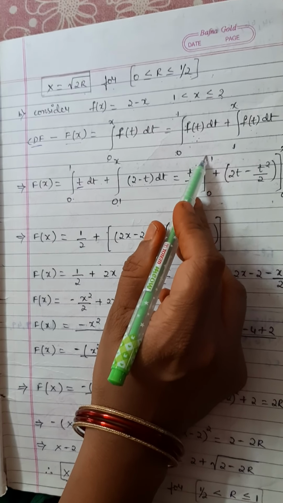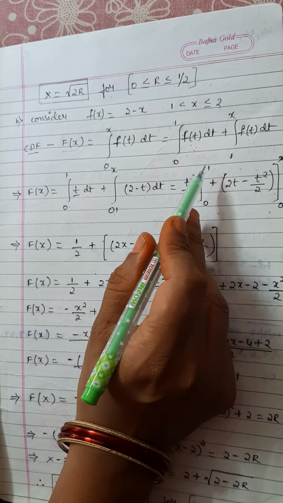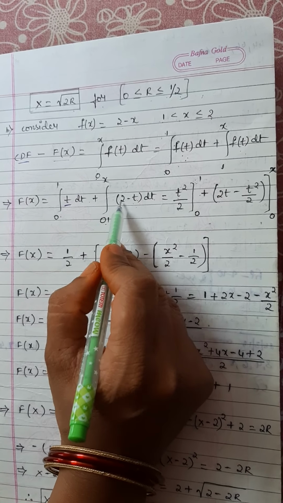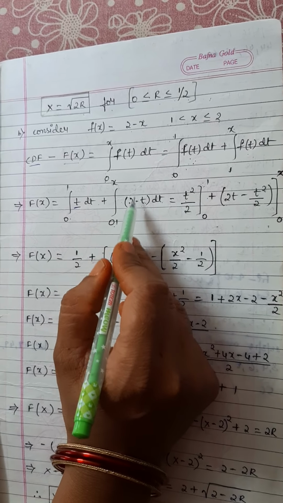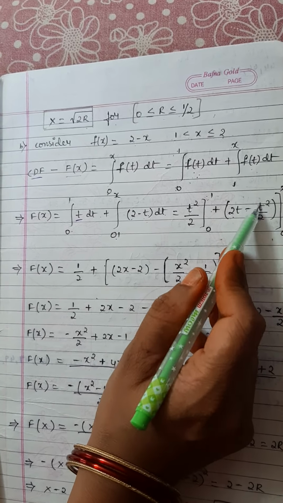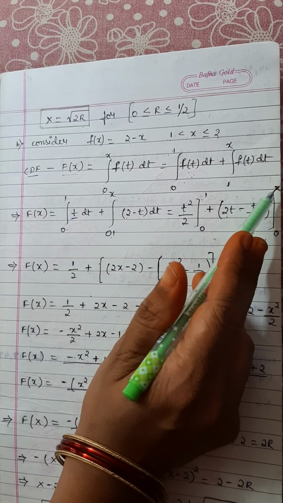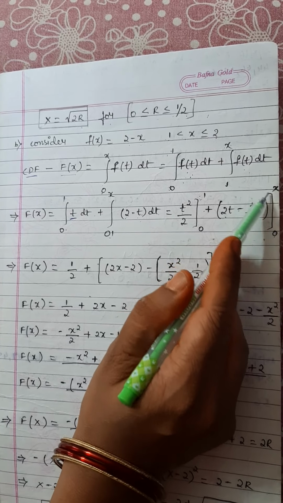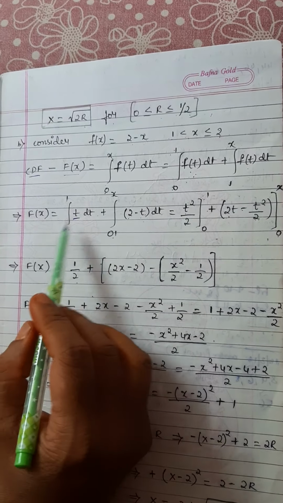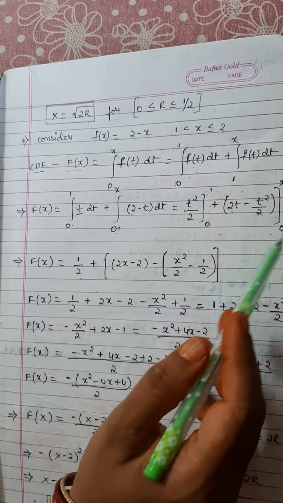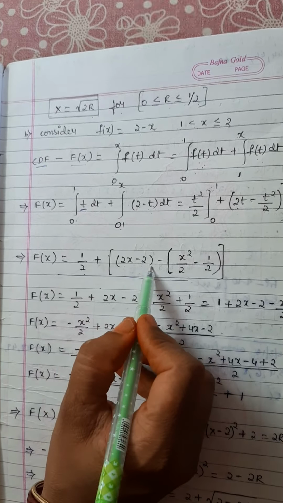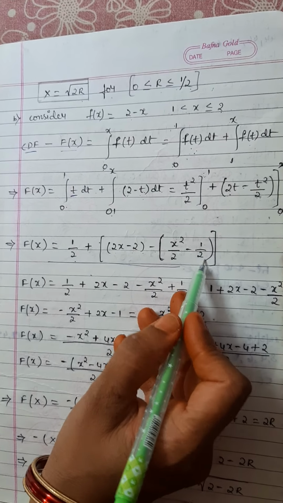Here I am not taking x, I am taking 1 as it is. Plus the integration of 2 minus t: 2 is a constant, so you get t minus t square by 2, with lower limit 1 and upper limit x. Here only I take the upper limit as x. So 1 by 2, and after substituting all these upper and lower limits, I get 1 by 2 plus 2x minus x square by 2 minus 2 plus 1 by 2.